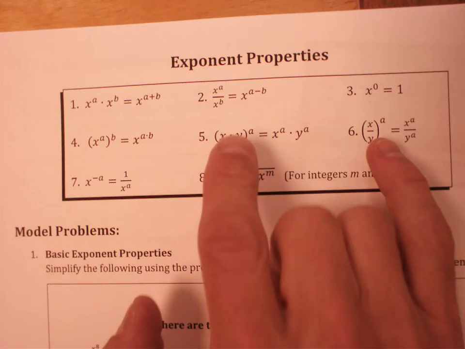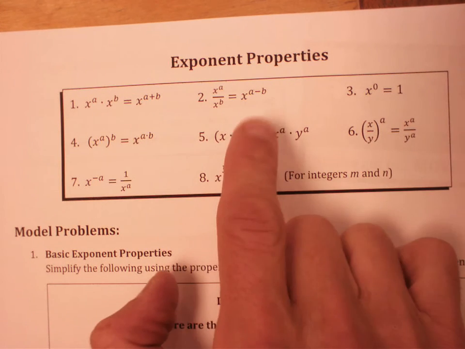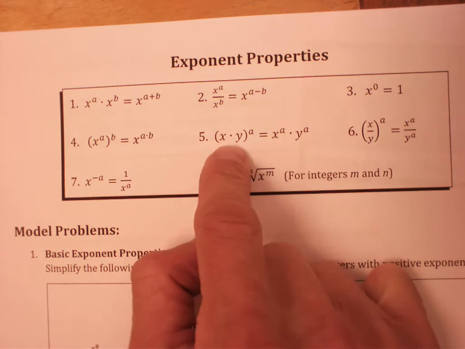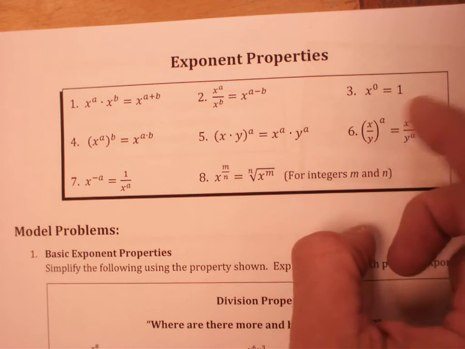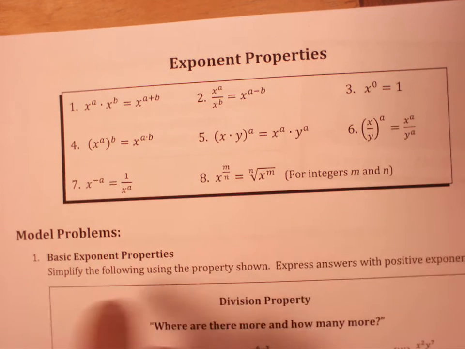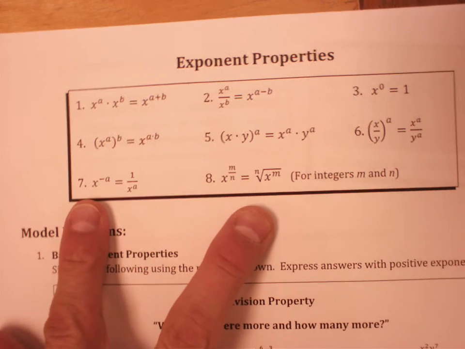And then you have two versions of the distributive property. If you've got a power on the outside and some stuff getting multiplied on the inside, you can toss it right in. And same deal, if you've got a power on the outside and things getting divided, you could toss it right in. Which you may not have known, as these two on the bottom.